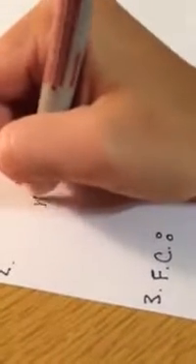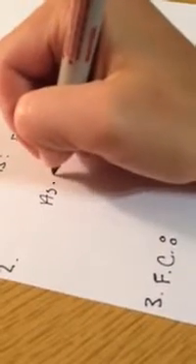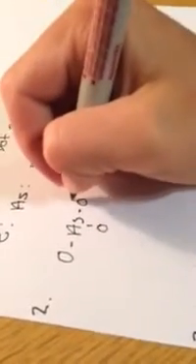Now we need to connect all the atoms with a single bond. Well, As has 3 oxygens attached. Now let's complete all the octets for the atoms.